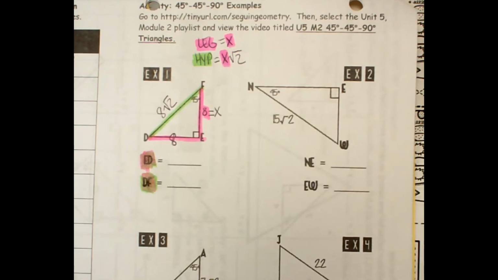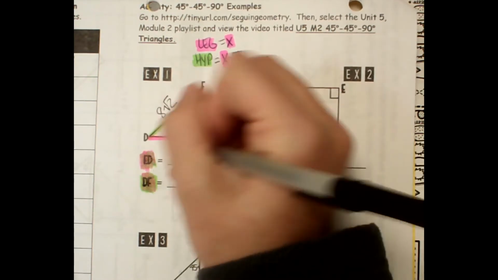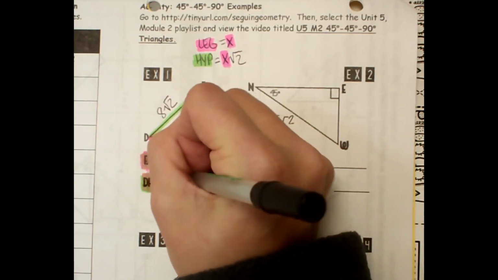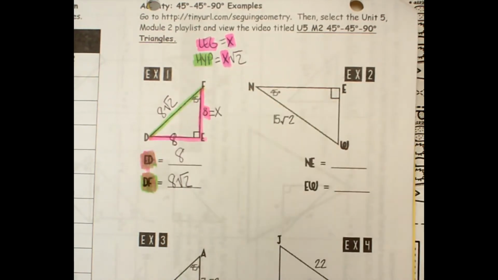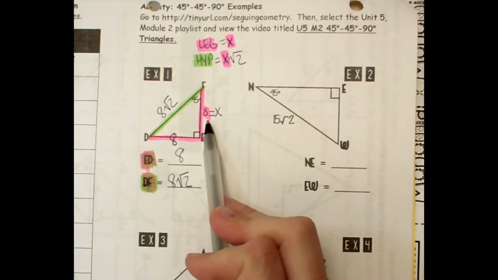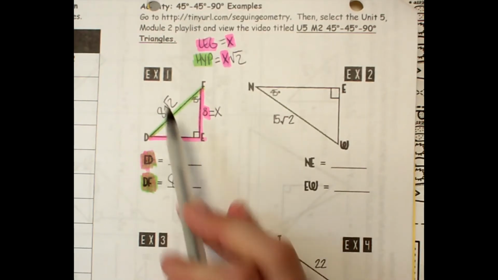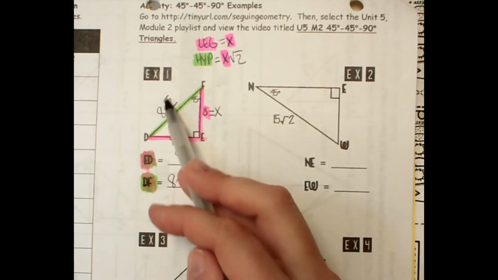Sorry, you need to look at the picture. Sorry about that. ED is 8. And then my hypotenuse is 8 square root of 2. Okay, so that one's really simple. When they give you the leg, that makes it very easy to complete. The other leg is the same. The other one is 8, and the hypotenuse is x square root of 2.